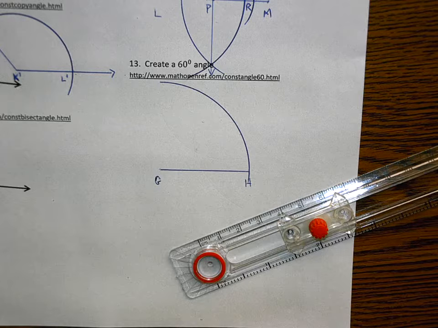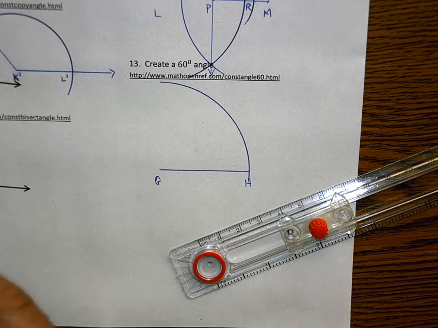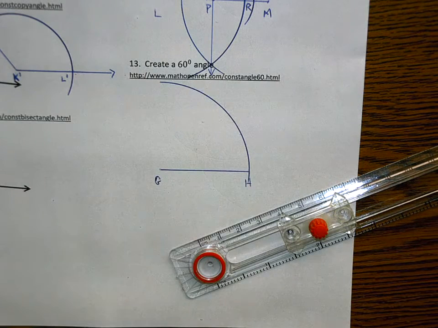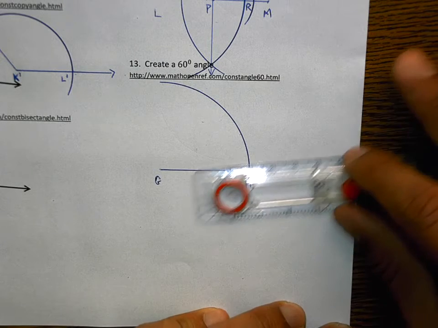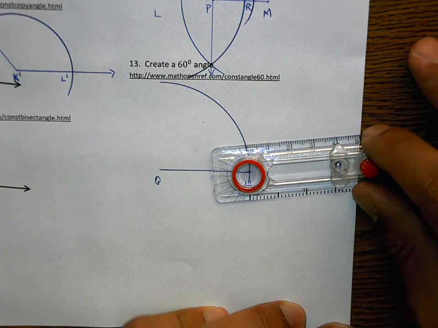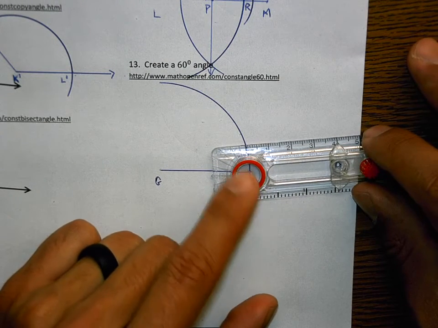Next, I'm going to put my bullseye on the other location. Notice how we always go bullseye from one point, then we do the bullseye on the next point. Where's the bullseye going next? H, because I already did the one from the other one.